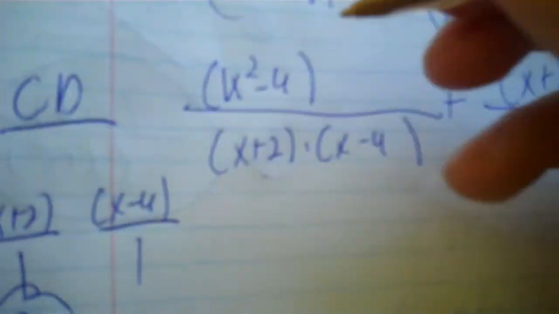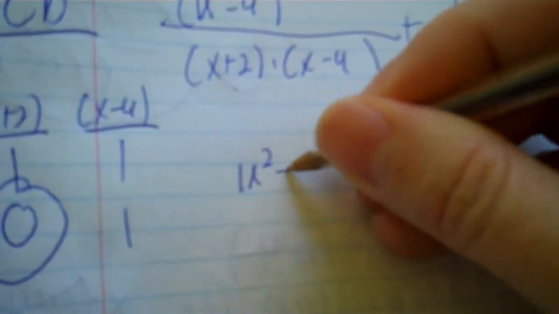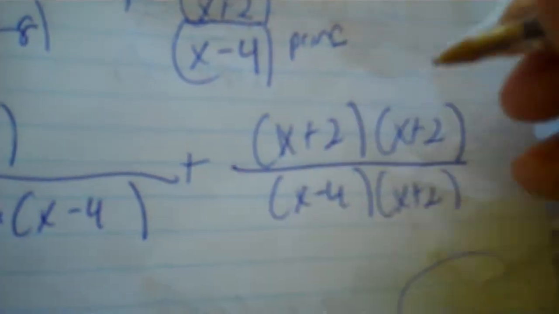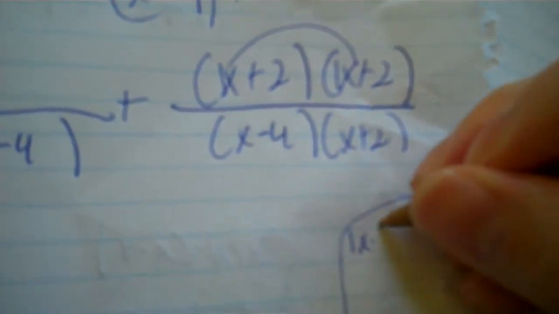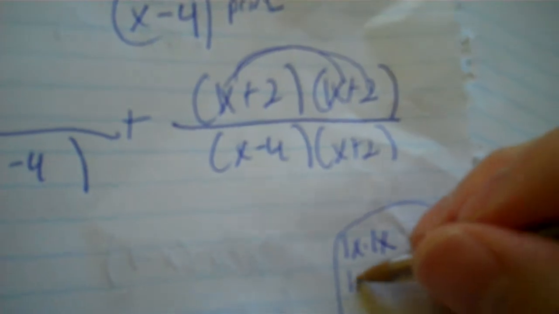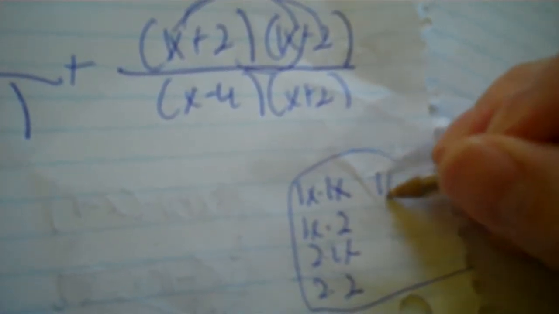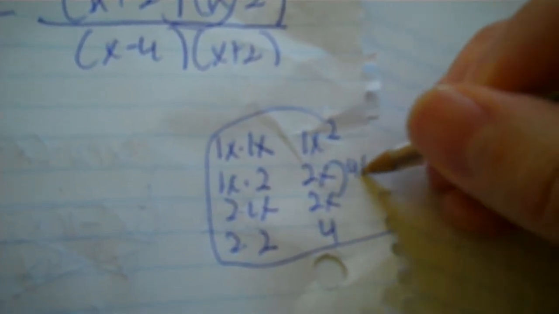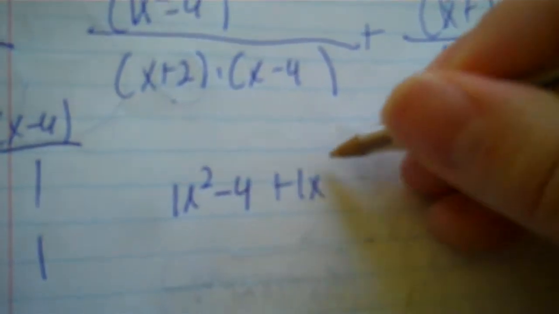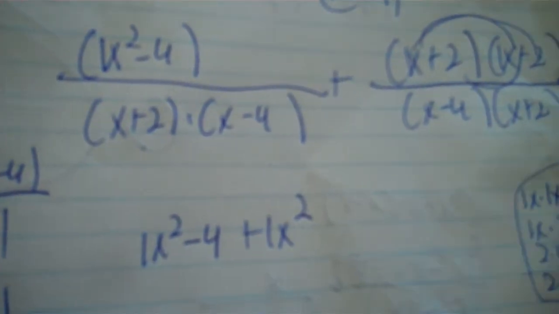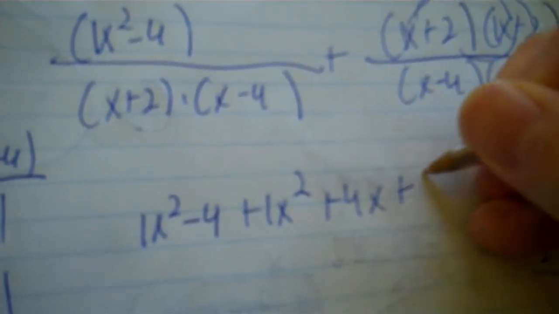Okay, now, from the first fraction, I have 1x squared minus 4. Then for this, I need to do a FOIL. Okay? I take 1x times 1x, 1x times 2, 2 times 1x, and 2 times 2. So it gives me 1x squared, 2x, 2x, and 4. So it's going to be 1x squared plus 4x plus 4. Keep writing plus. There's no equals, so you just keep it as plus. And then you got your 1x squared.